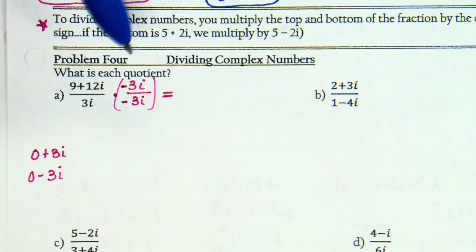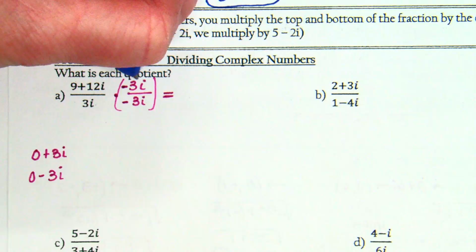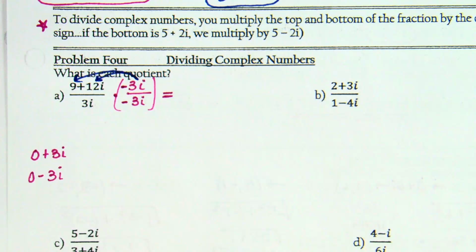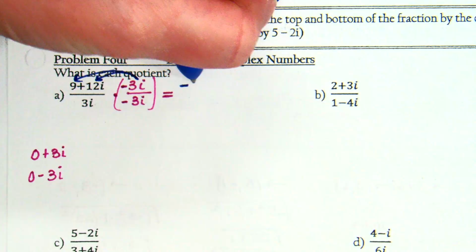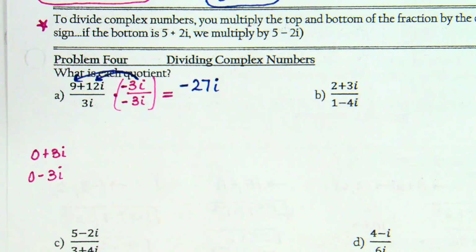Distribute, because we have one term here, negative 3i, we're going to distribute. It's going to multiply by the 9 and by the 12i. So negative 3i times 9 is negative 27i. Negative 3i times 12i is minus 36i squared. Denominator, 3i times negative 3i.